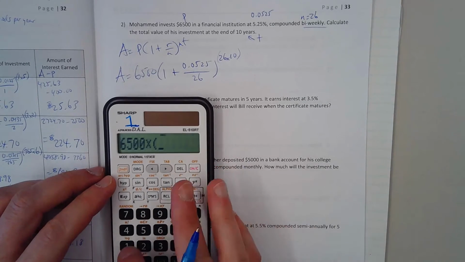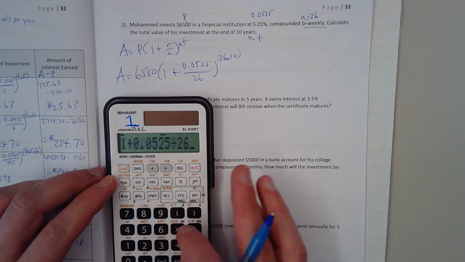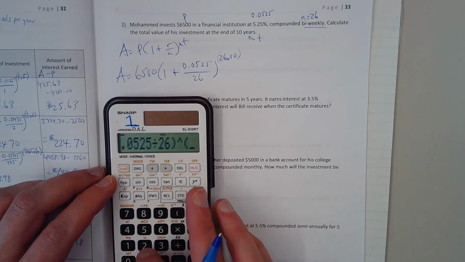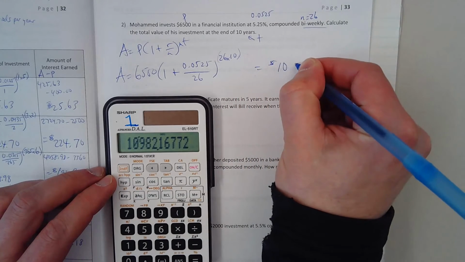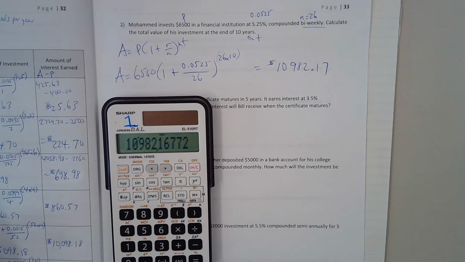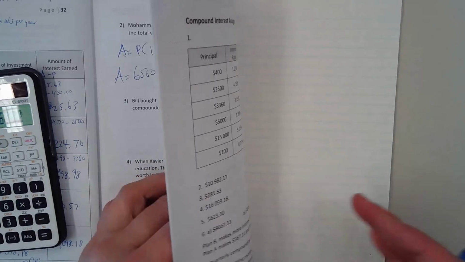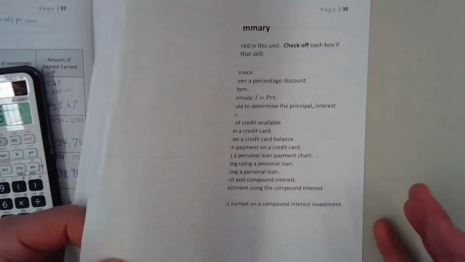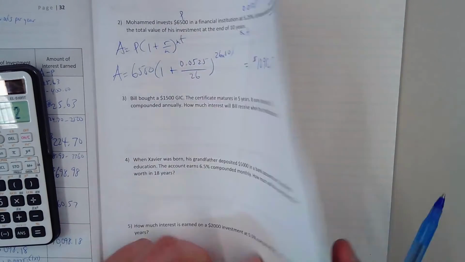Okay, 6,500 times 1 plus 0.0525 over 26, close the bracket, to the exponent of 26 times 10. And the total value is $10,982.17. Anybody else get that? I realize some of you may not have got there yet. But when you do it on your own, that's what you should get. We'll see what the answer key says too. If I can find the answer key. Yeah, there it is. At the back, 10,982.17. Good.